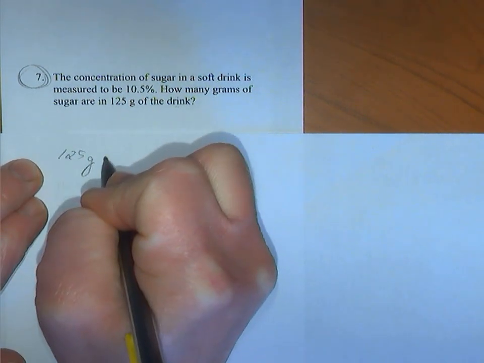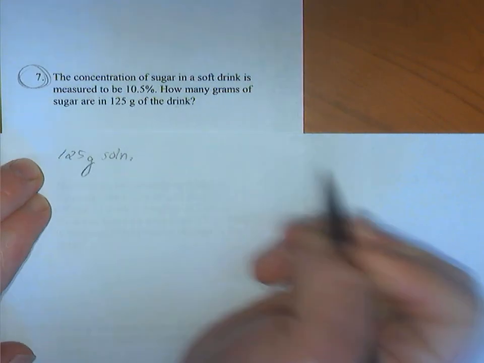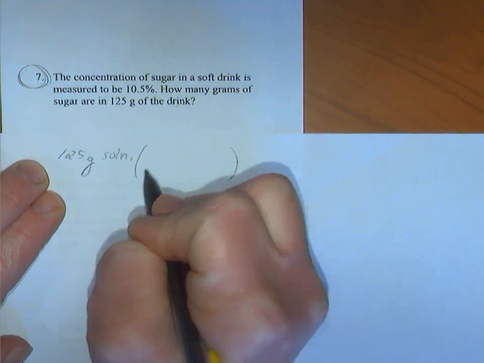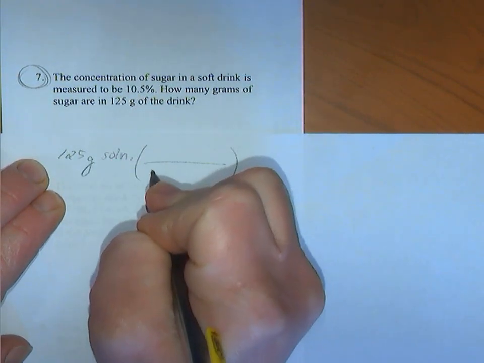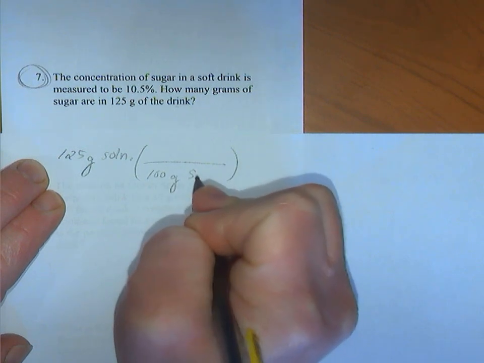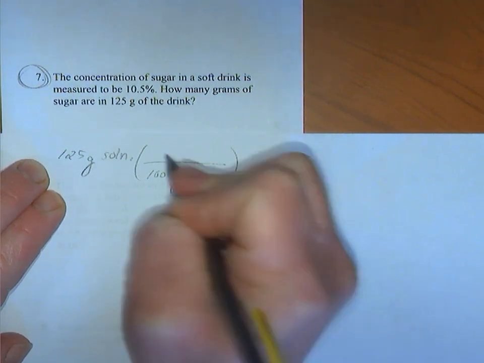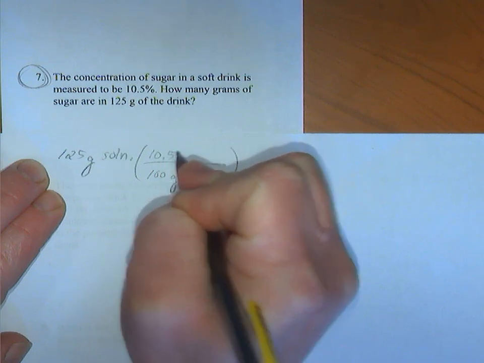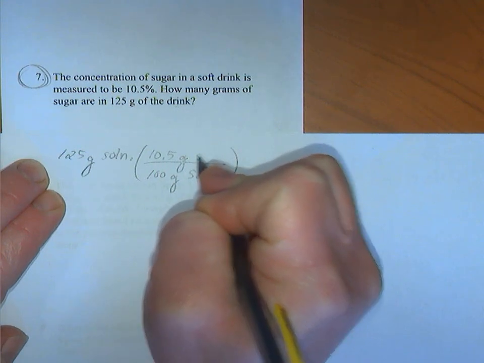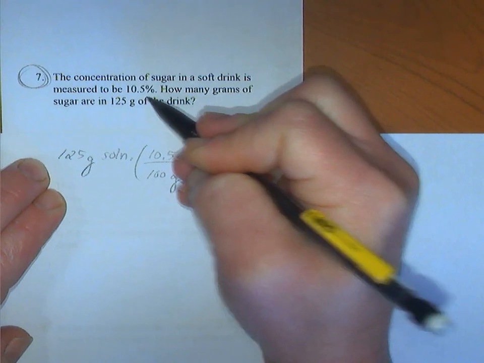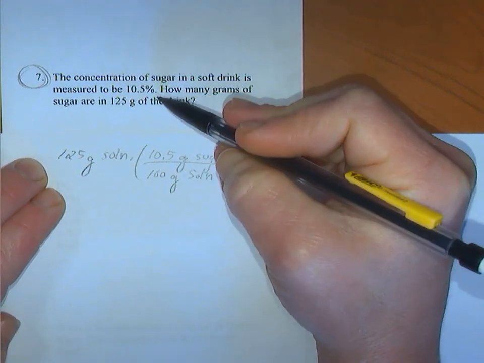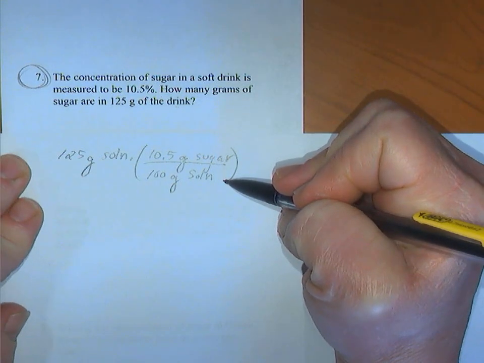125 grams of this drink, which I'm going to call a solution. I know that for every 100 grams of the solution, I have 10.5 grams of sugar. Remember, that's how we can express a percent as a ratio out of 100.